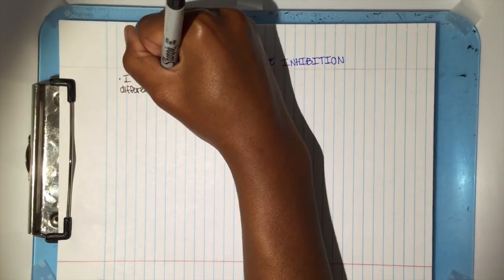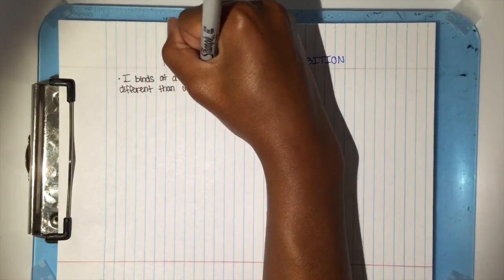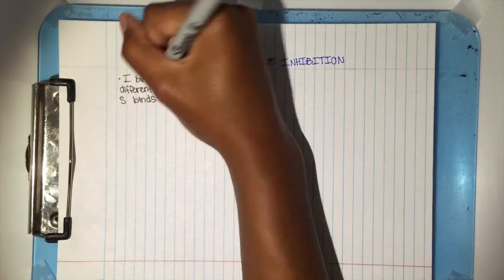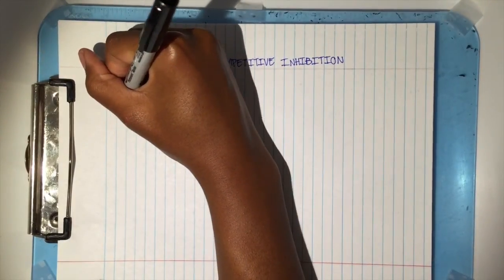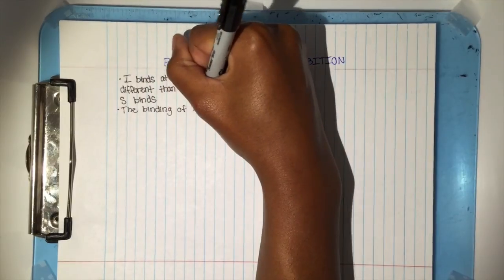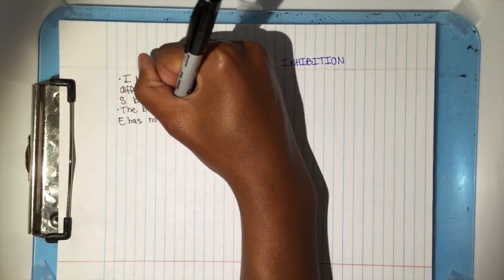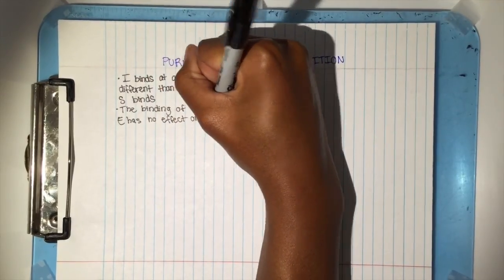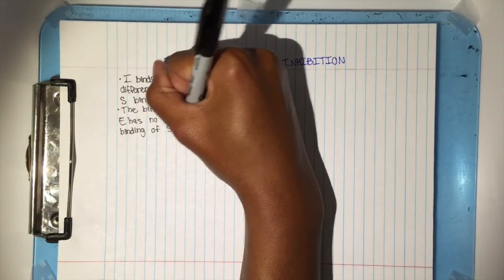So it does not bind at the active site, but in its own unique site away from S. Second, we know that the binding of I by the enzyme has no effect on the binding of S by the enzyme. So in other words, I binding does not affect S binding.